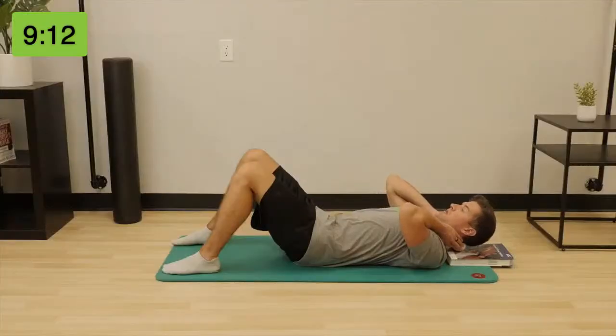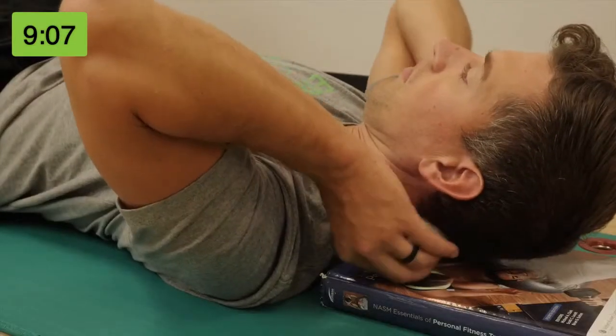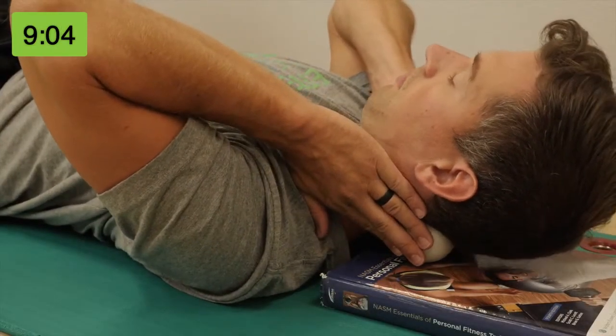Be sure to get a tight contraction tucking the chin, followed by a strong contraction tilting the head back in order for this technique to work.